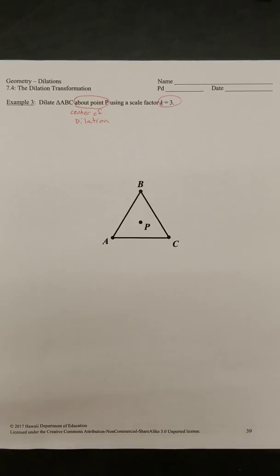So now we have the center of dilation, and we know that it's going to be dilated by a scale factor of 3. So the process at which we go to draw this dilation is we go to the center, P, and we measure the distance from P to each of the vertices. Now, if we had a coordinate plane, we could just get the coordinates, multiply by the scale factor, and everything would be fine.